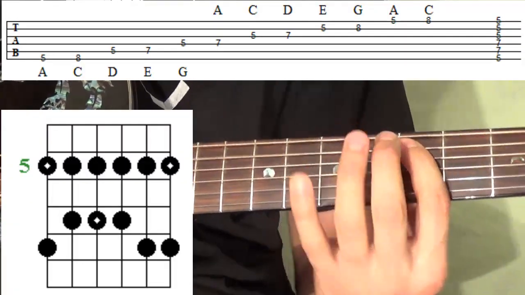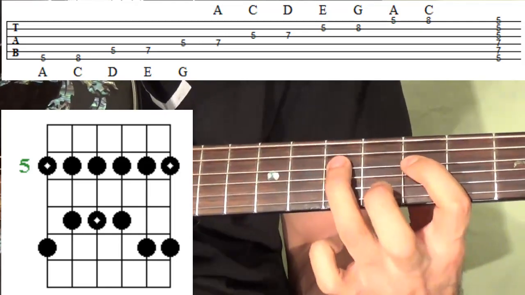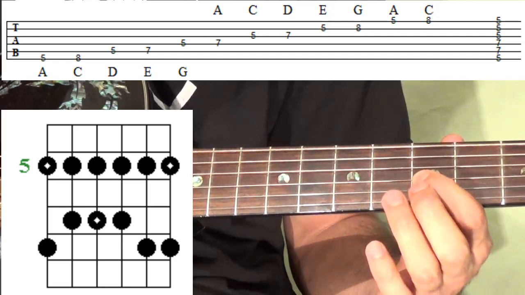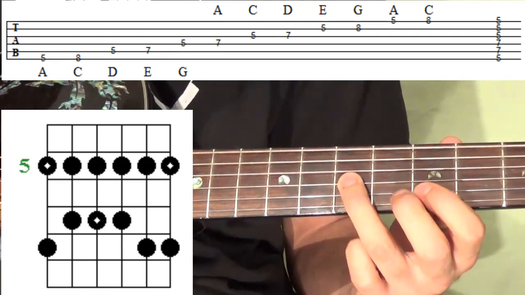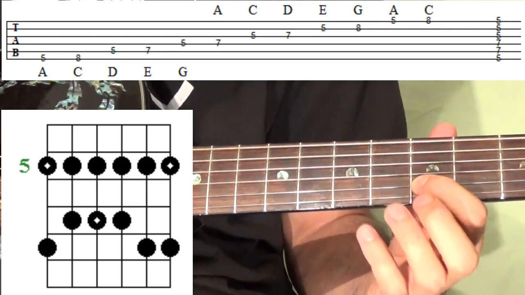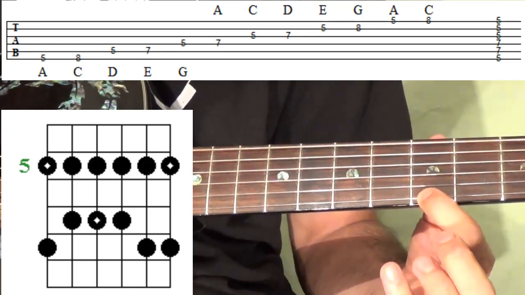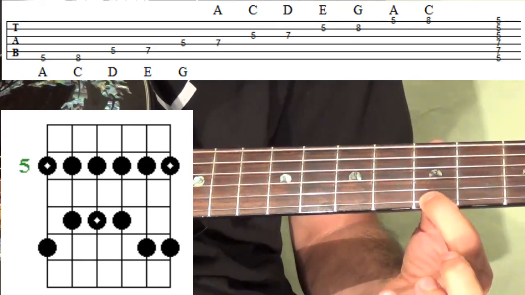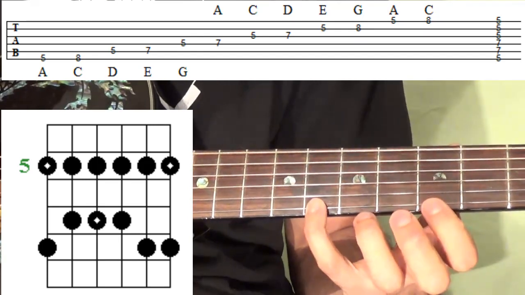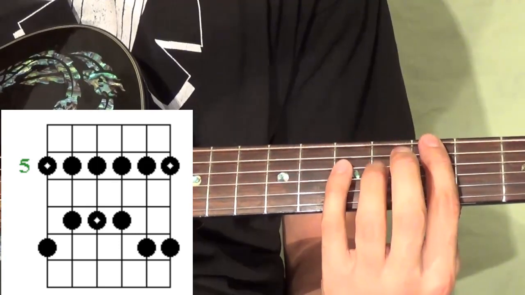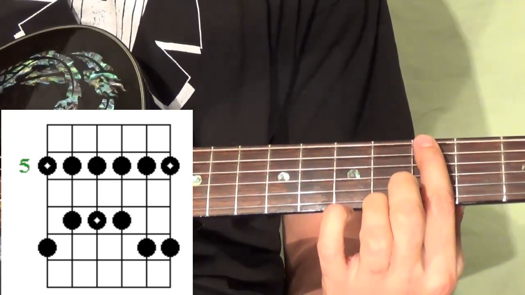5, 8, 5, 7, 5, 7 on the D string. Now on the G we're going to play 5, 7. On the B, 5, 8. And on the high E string, 5th fret there is another A note. And then 8th fret is another C note. Now this shape here can be moved around to be played in different keys.